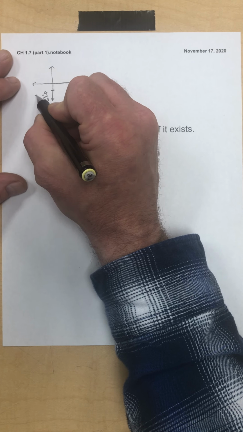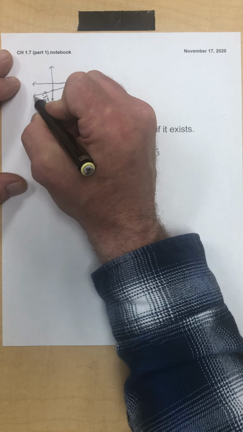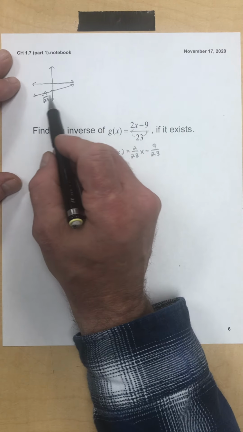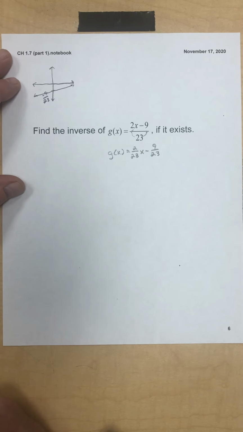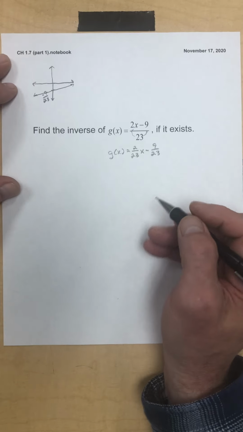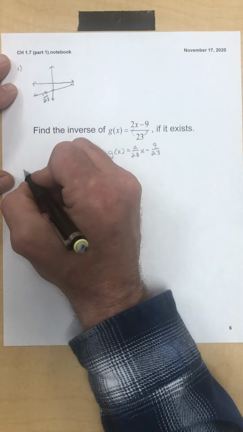It's just the slope is not very high, so it goes up gradually, like that. Notice that it passes the horizontal line test. Every horizontal line will only intersect it once. So it definitely has a function inverse everywhere, okay? So it passes the horizontal line test.